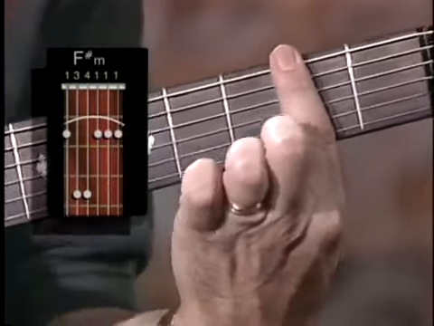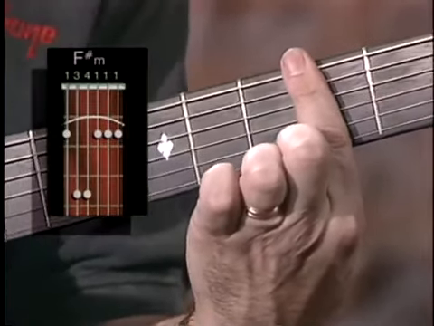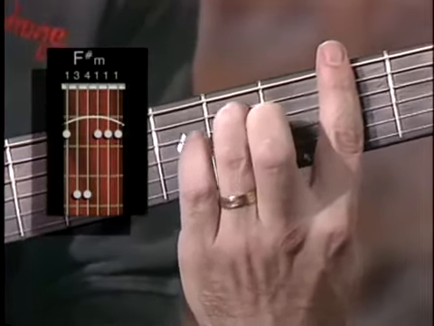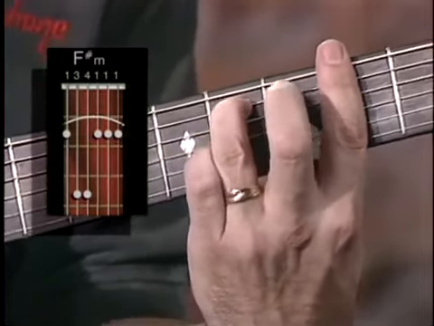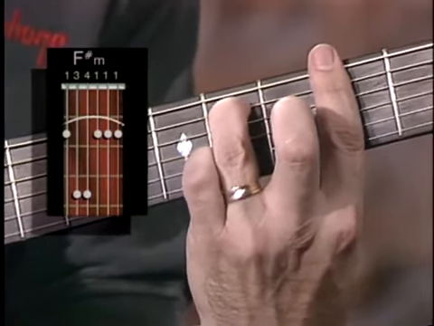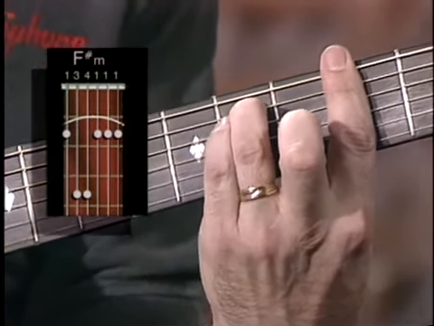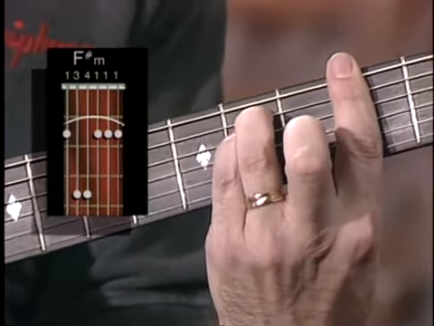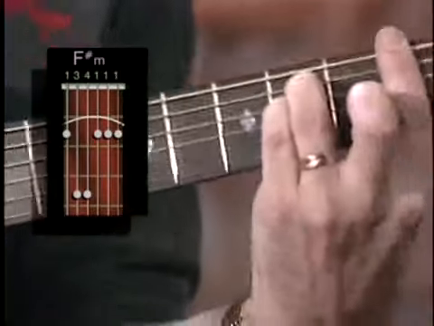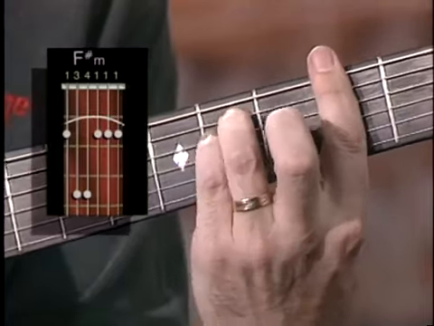Okay? Now the trick is to hold all 6 strings down so that they sound. Now we're going to take our 3rd finger and place it on the 4th fret on the 5th string. It's 2 frets higher than my bar is. Now I'm going to take my pinky, put it on the 4th fret of the 4th string. And I'll play all 6 strings. F sharp minor. It's very pretty.